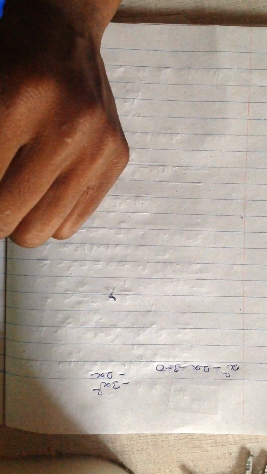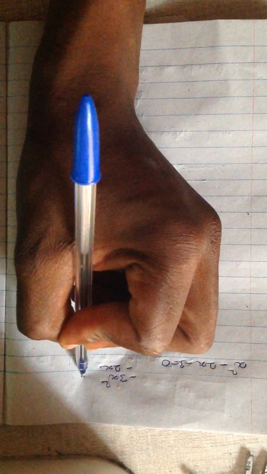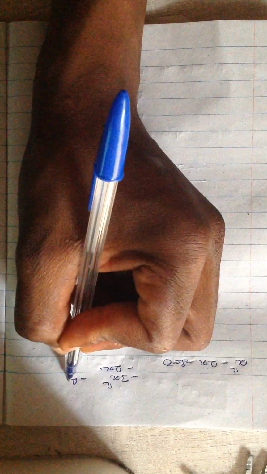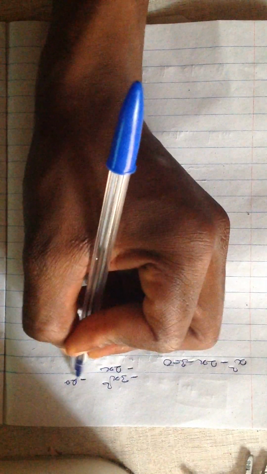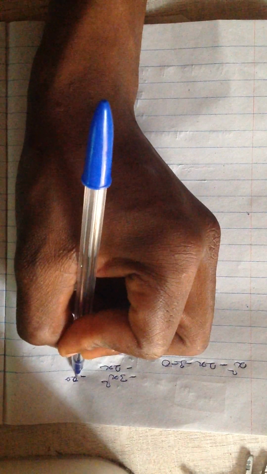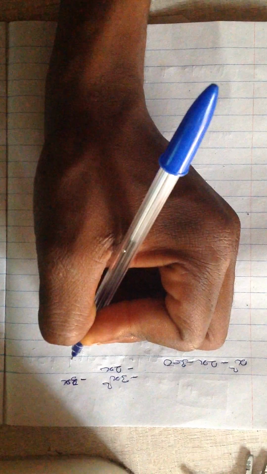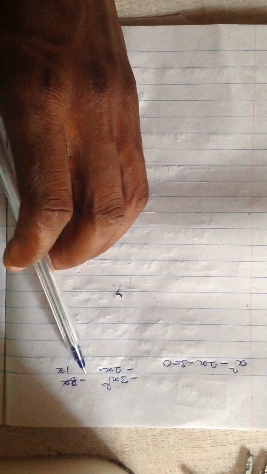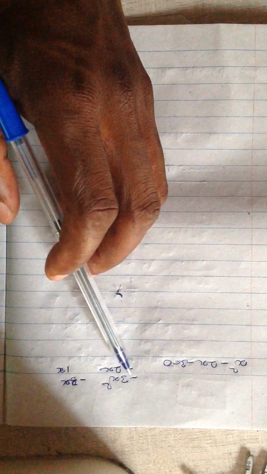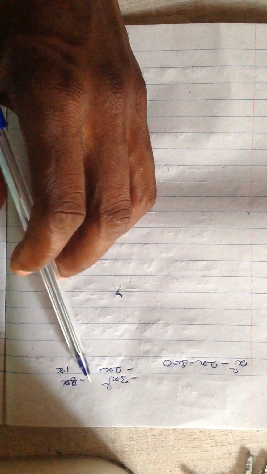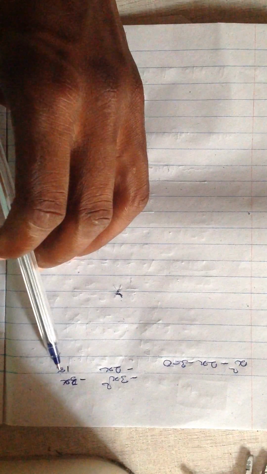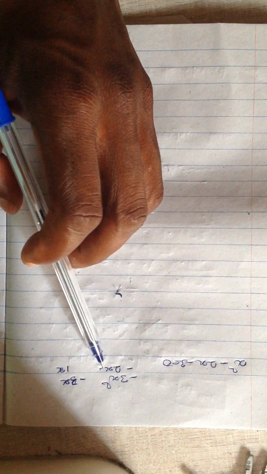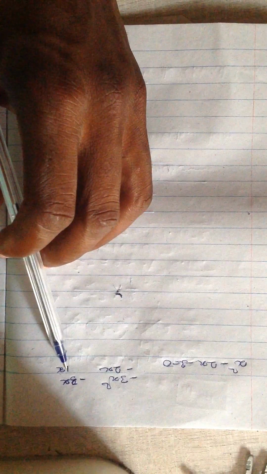Those numbers are negative 3x and x. When you multiply, negative 3x times x is negative 3x squared. When you add, negative 3x plus x is negative 2x. Negative 3 plus 1 is negative 2.